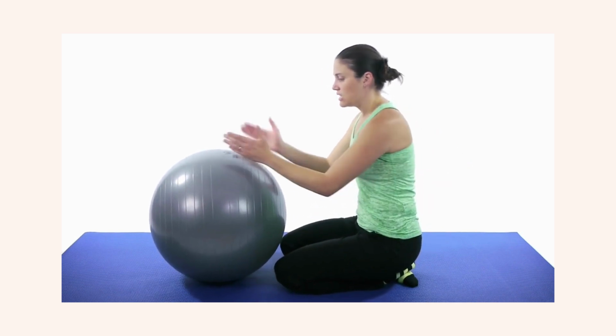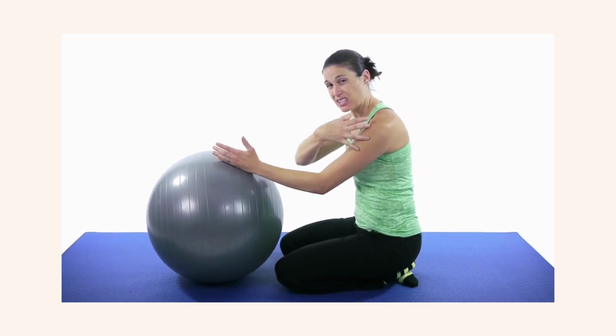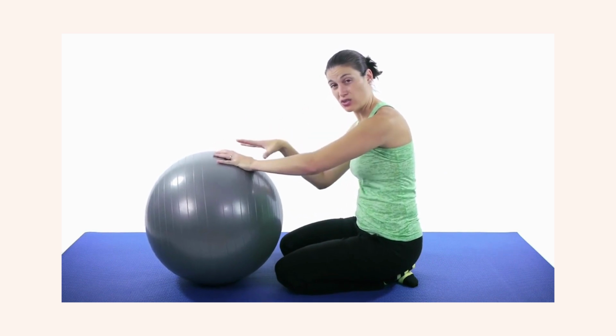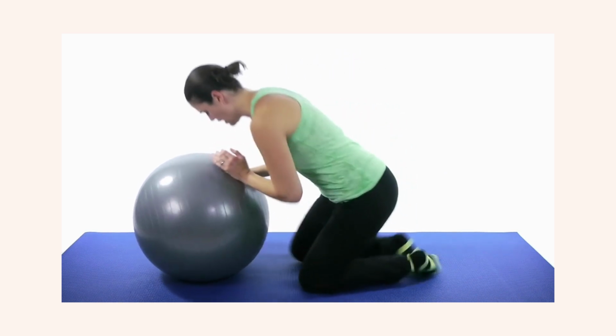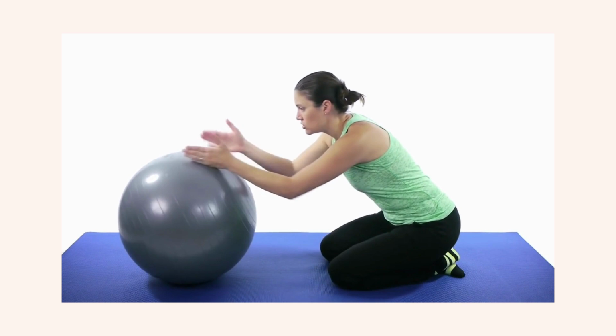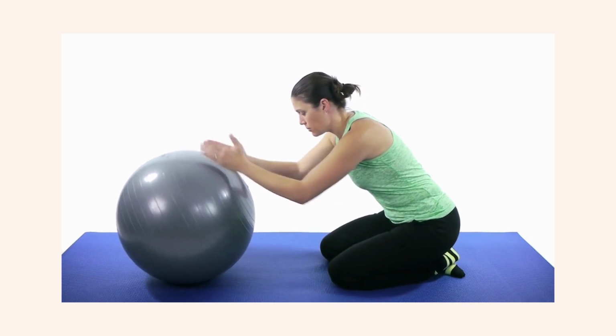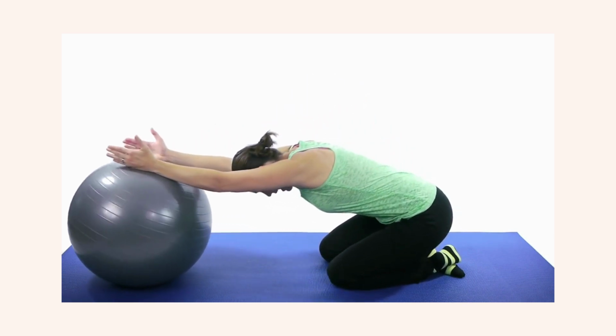Also with these, keep the thumb up. I like that because it puts that shoulder in an open position and your shoulder's not getting impinged while you're doing it. It's usually just a little more comfortable. So hands up top, thumbs up on top, and then just roll out.